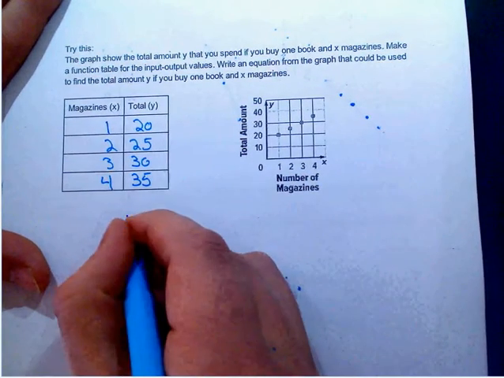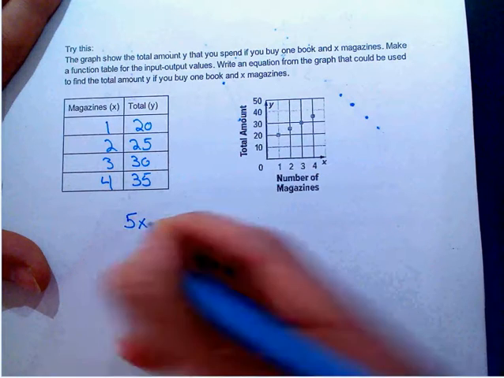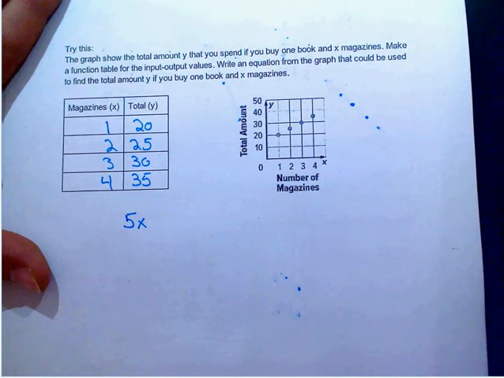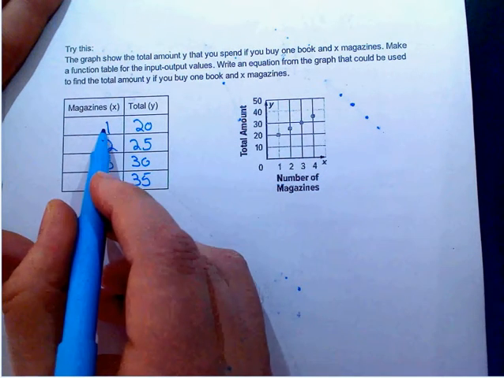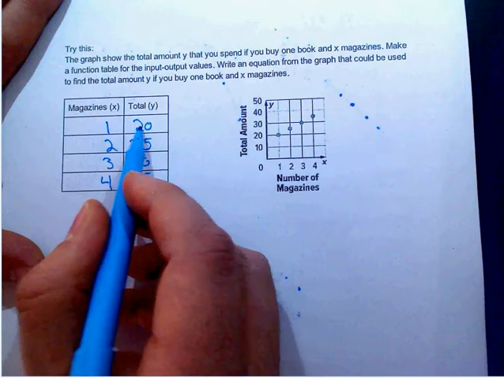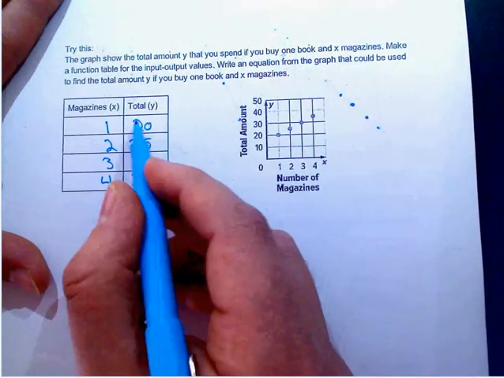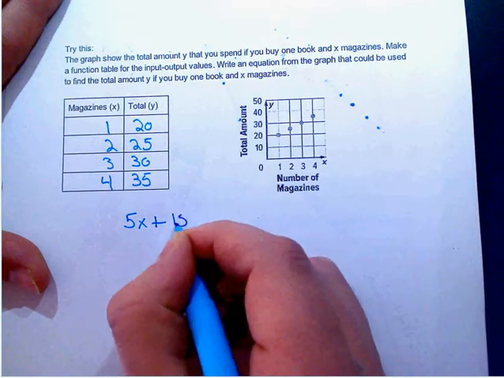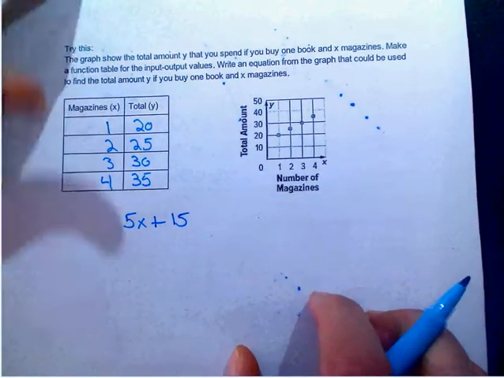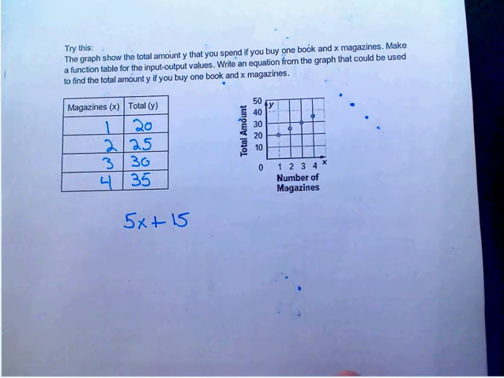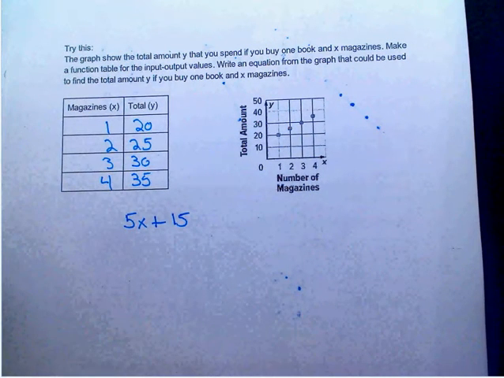So we know that it's 5 times our x. So if we take a look, 5 times 1 is 5. That doesn't come anywhere close to 20, so we have to add something to it. 20 minus 5 is 15. So it's 5x plus 15. So that tells us that the book is $15, and it's $5 per magazine.